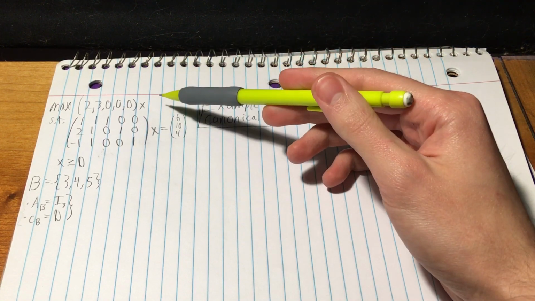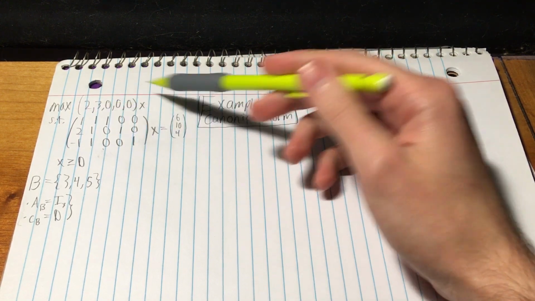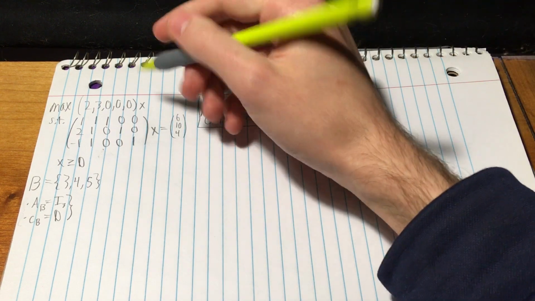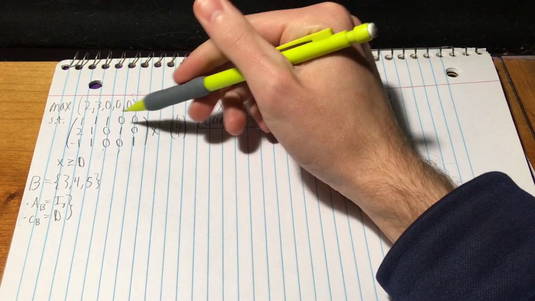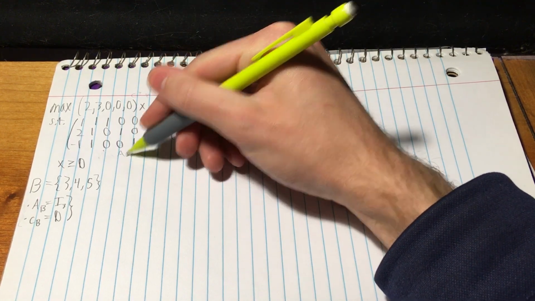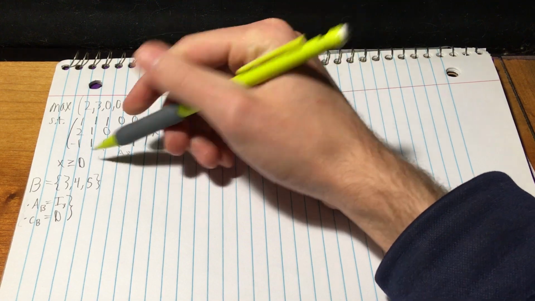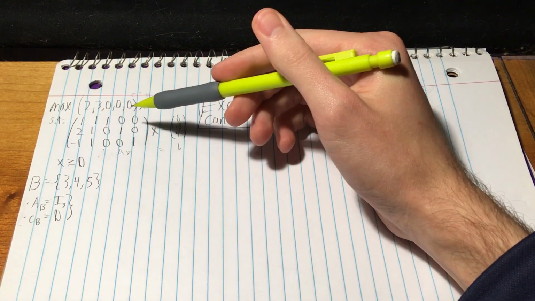So here's a linear program. Here's the example that we'll work with in this video. Here's the objective function, C transpose X, and here's our matrix constraints, A times X equals B. And here's the non-negativity constraints. So this is in standard equality form as it is.